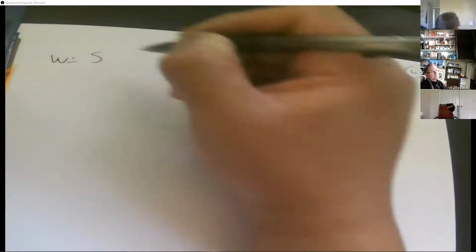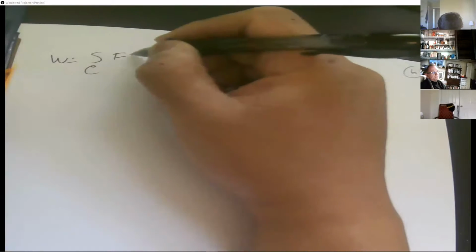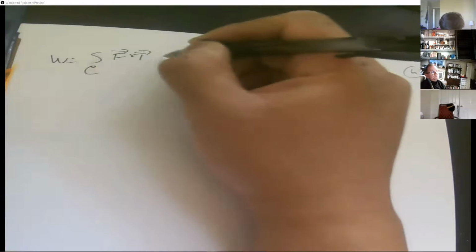Any questions about the equation? So let's look at this in a little more detail. If we have this work integral, W, this is F dot T ds.